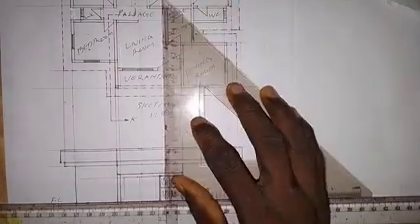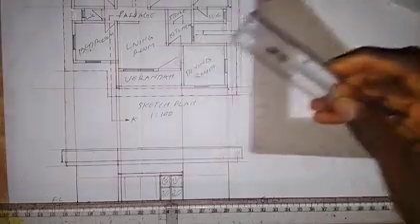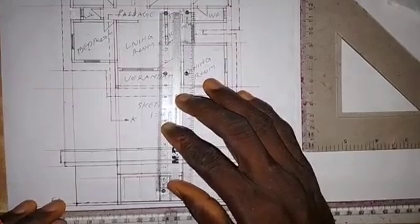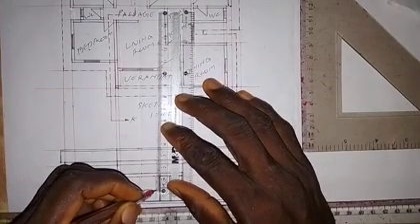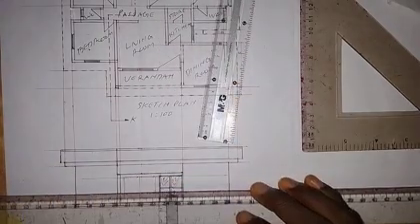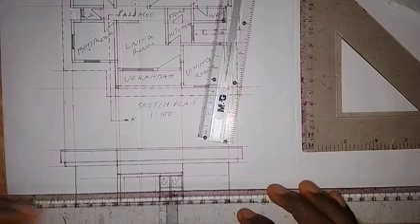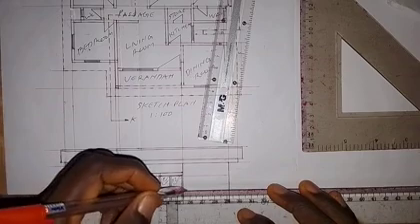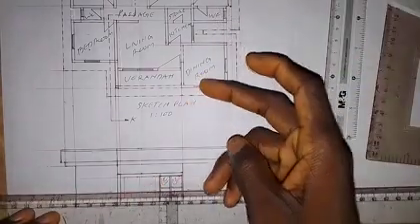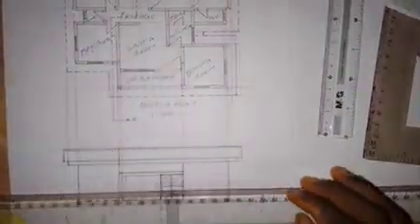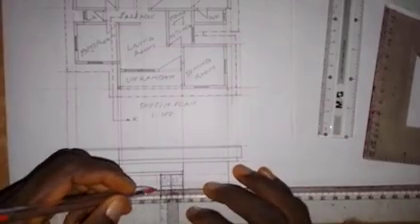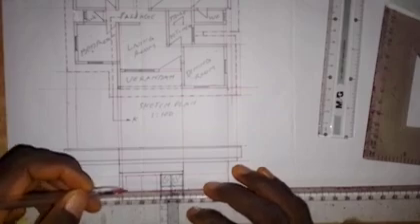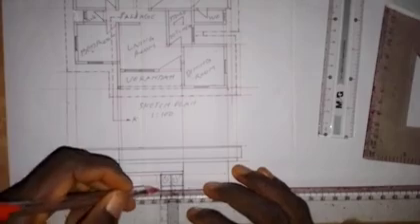Then for this window, which is W1, it is 12 by 12 by 12. So I will take 12 millimeters from this point down. So this is 12 millimeters, and here I'm going to draw a horizontal line. I will extend this horizontal line to this side, and also to this side, because we have a window here and also a window here. So then, coming down a little, I will draw a horizontal line here like this.